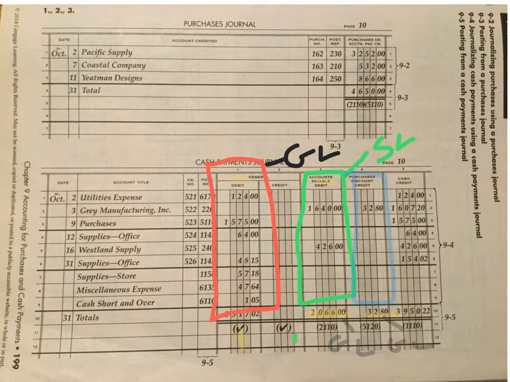So similar to what we did with our purchases debit and our accounts payable credit, we now have our last column. And this is going, oops, I'm sorry, just the total is going in the general ledger.